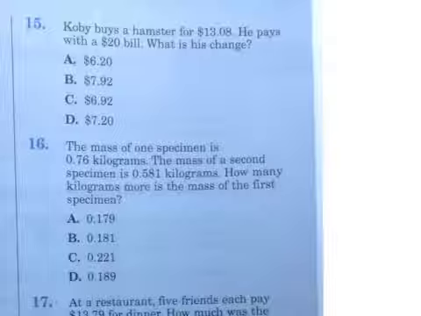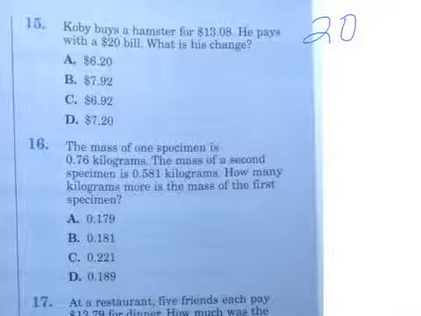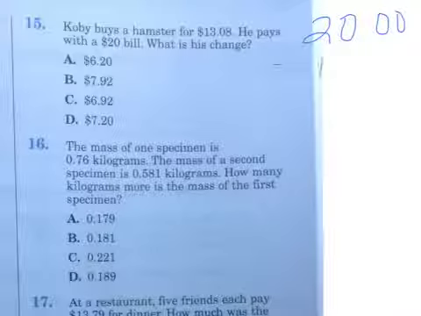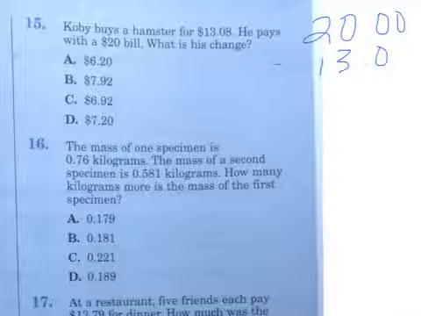Okay, number 15 reads, Kobe buys a hamster for $13.08. He pays with a $20 bill. How much change will he have? So we know definitely we are going to be subtracting. And remember, when we're subtracting decimal numbers, we're going to align. So we're going to make sure that we write the $20 right here as 20.00. And then we're going to subtract from it 13.08.